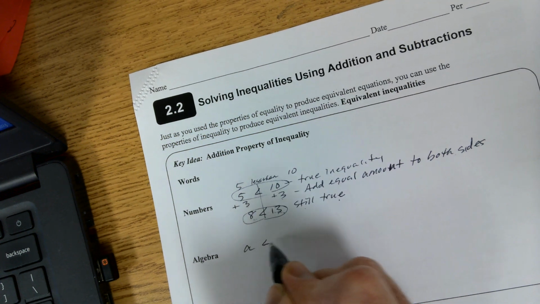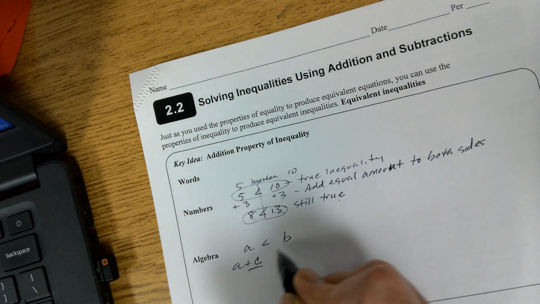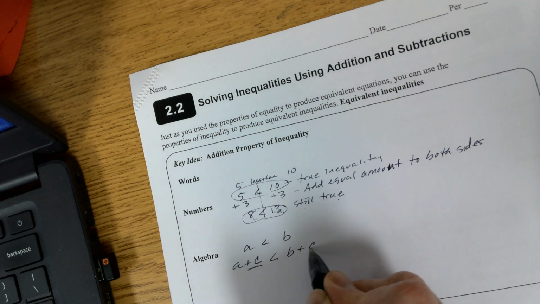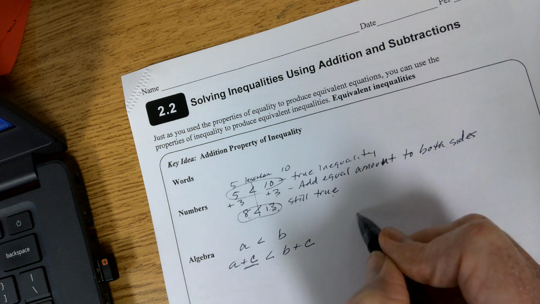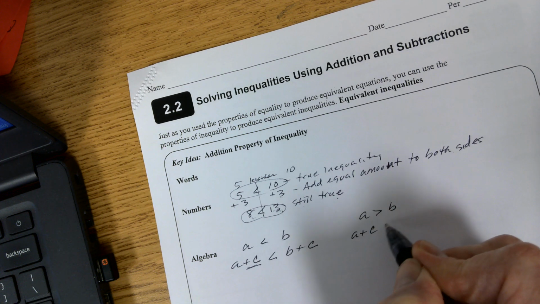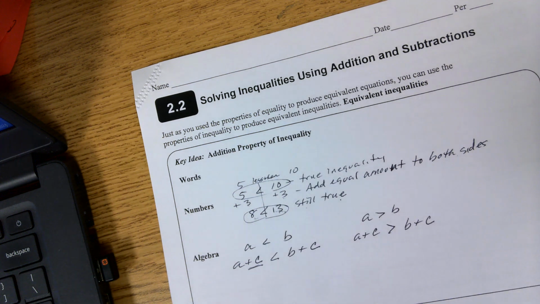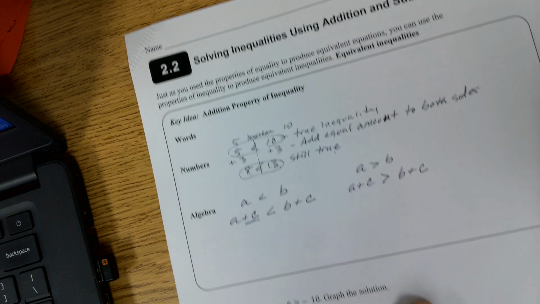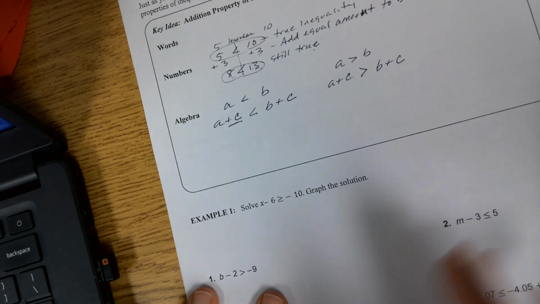So if A is less than B, and I go ahead and add some number C to both sides, you're still going to be true. If A is greater than B, and I add an equal amount to both sides, it's still going to be greater. It's still going to be true. So let's take that and do solving an inequality with it.